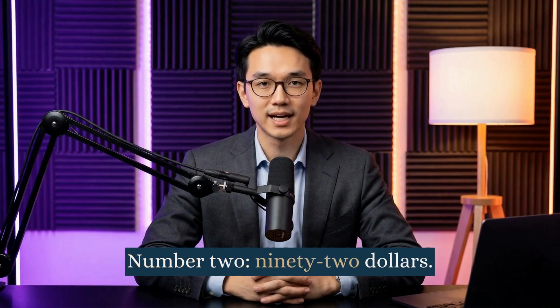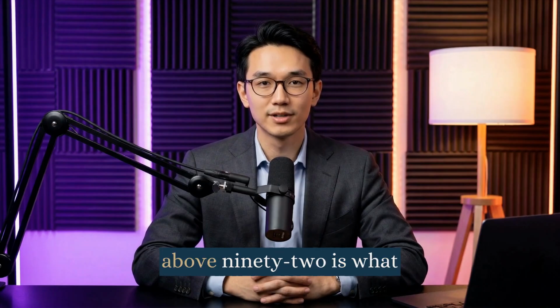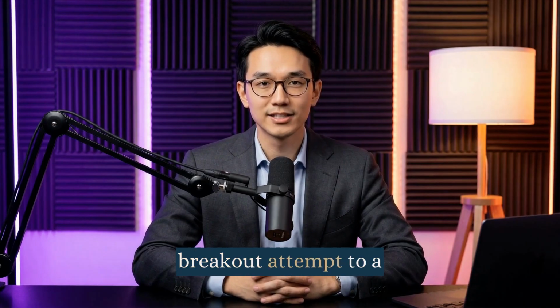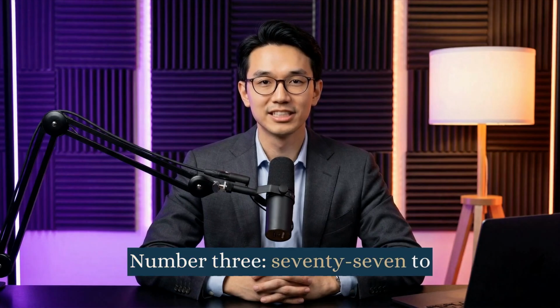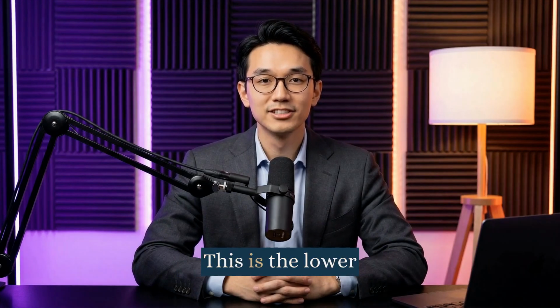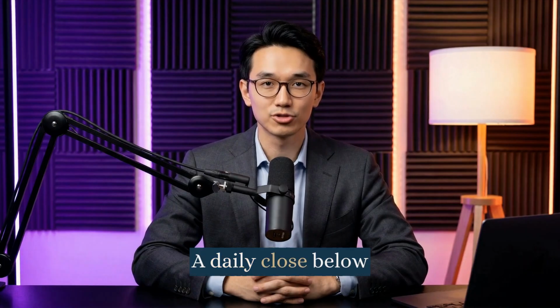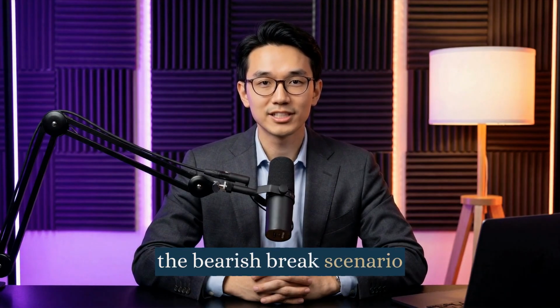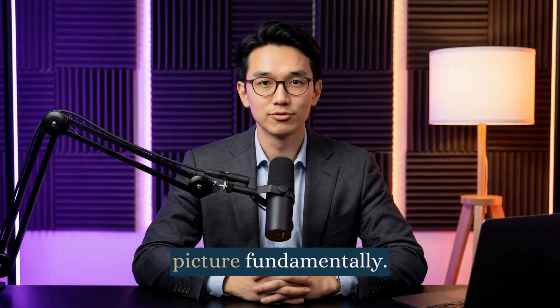Number 2, $92. This is the master confirmation gate identified by Bean Crypto. A sustained daily close above 92 is what takes silver from a breakout attempt to a confirmed continuation toward 100. Number 3, $77 to $78. This is the lower trend line. A daily close below this level would confirm the bearish break scenario and change the technical picture fundamentally.